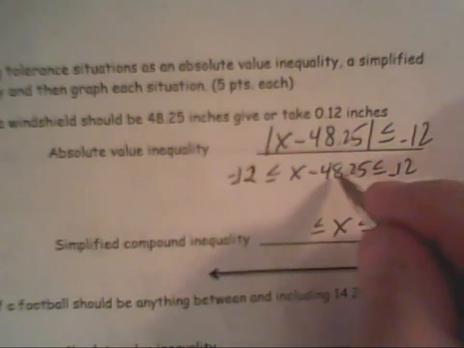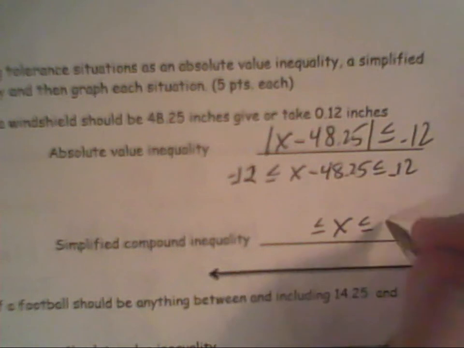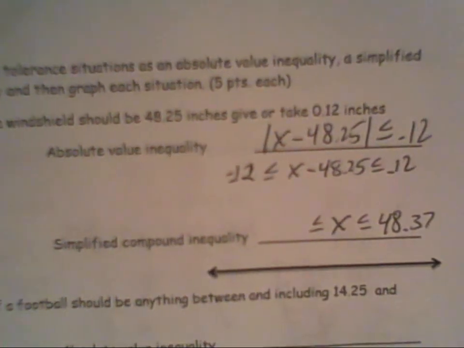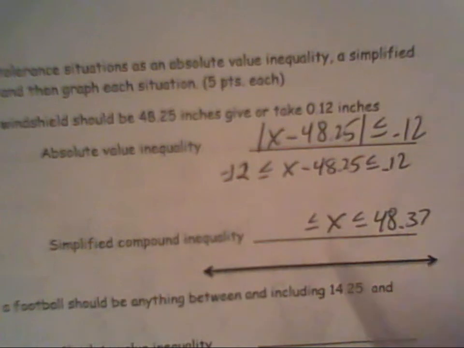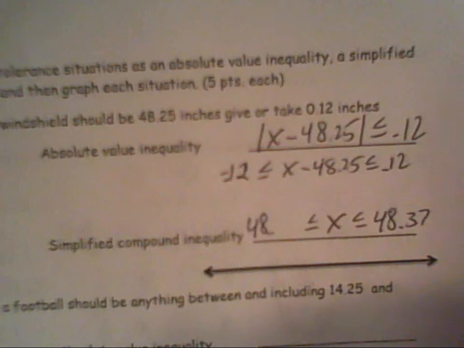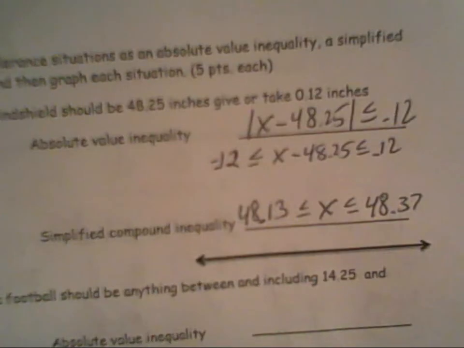And if I take 0.12 plus 48.25, I'm going to have 48.37. And then if I add 48.25 to negative 0.12, I'm going to have 48.13. I think I did that right.